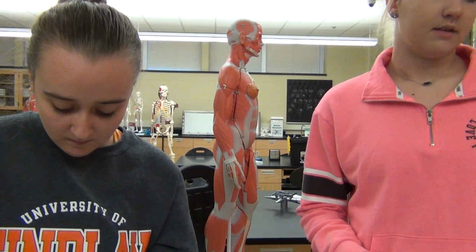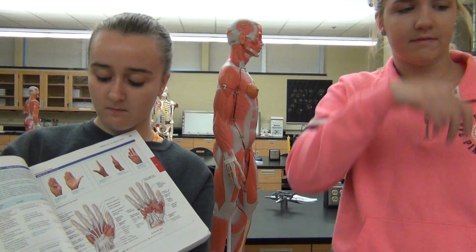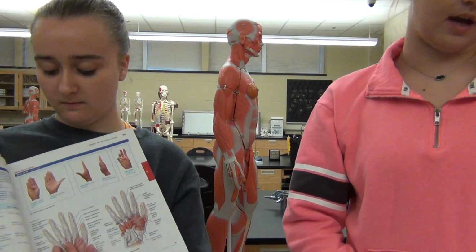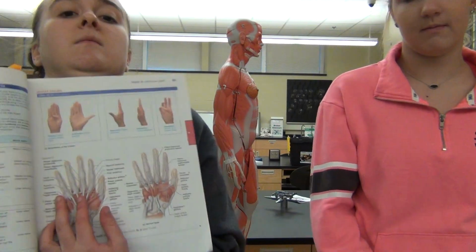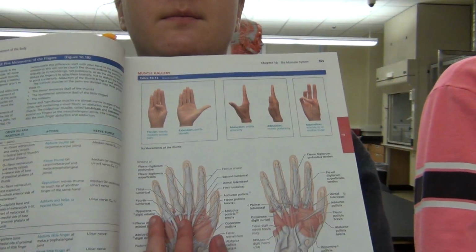So then is the opponens digiti minimi. Its origin is the hamate bone and flexor retinaculum. The insertion is the medial side of metacarpal 5, and its action is it adducts and helps to oppose the thumb. Which is right there.